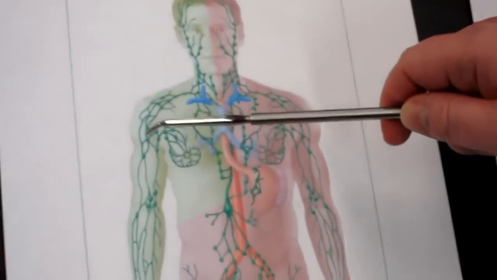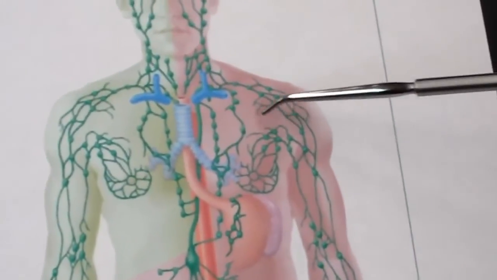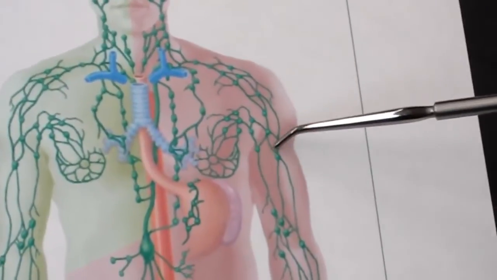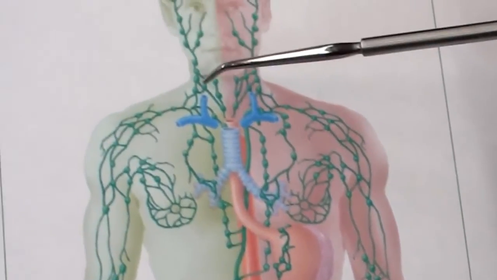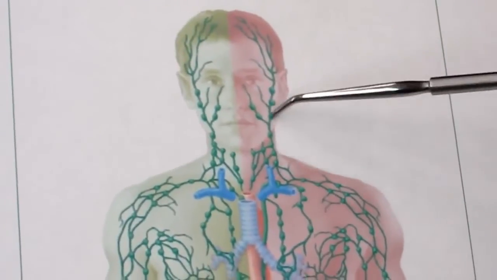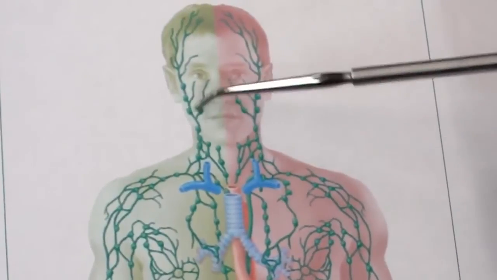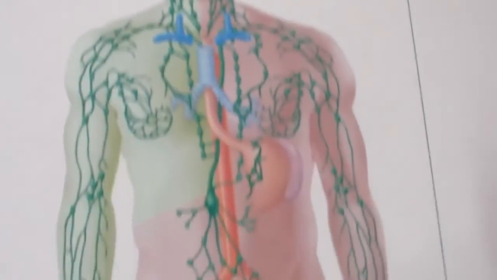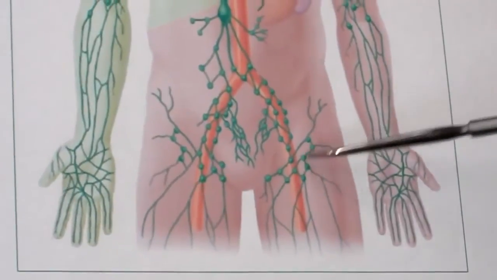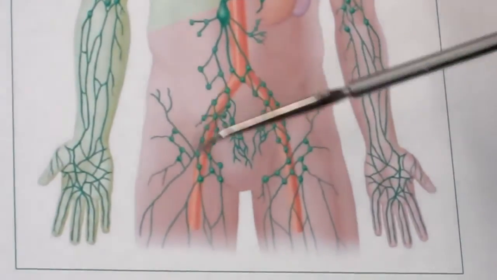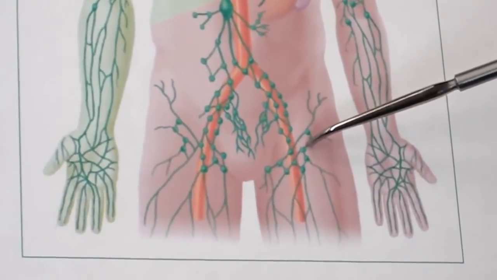The group in the axilla is referred to as the axillary nodes. The ones in the neck, since they're near the cervical vertebrae, are the cervical nodes. And the ones where the lower limbs attach to the trunk are right by the inguinal ligament, so they're referred to as the inguinal nodes.